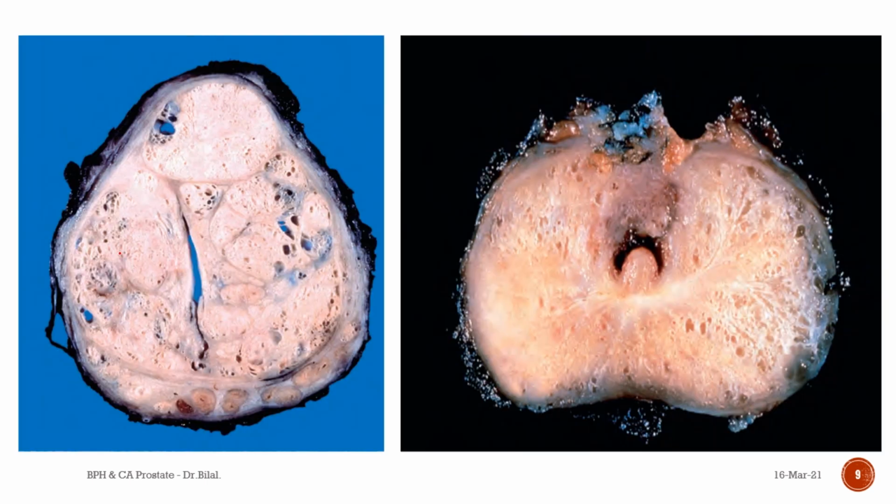Now, this is a comparison of gross morphologies of benign and malignant prostate glands. On this side, you see a fairly nodular appearance of the gland, and yellowish-white appearance. There are small cystic areas as well. But on this side, this part is the benign portion grossly, and this portion has lost its cystic or spongy, softer appearance and has become firm.